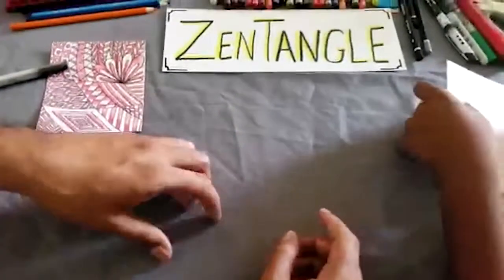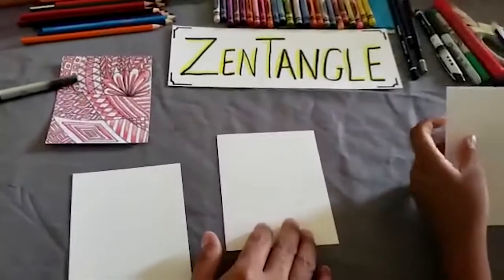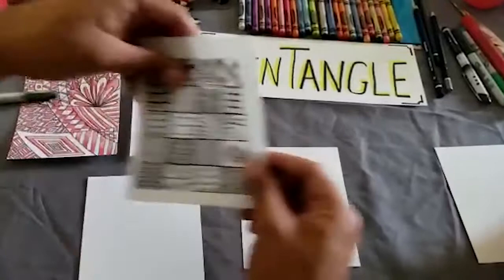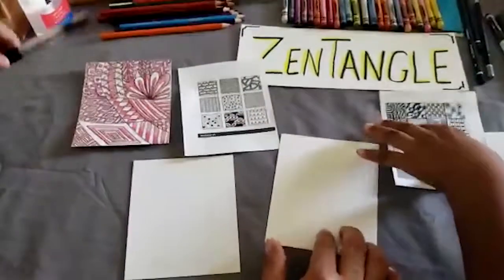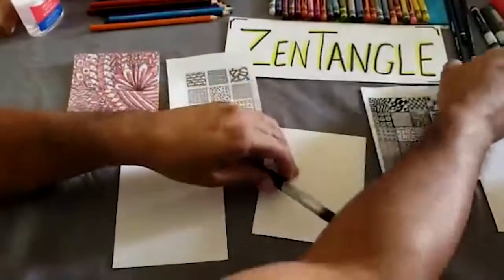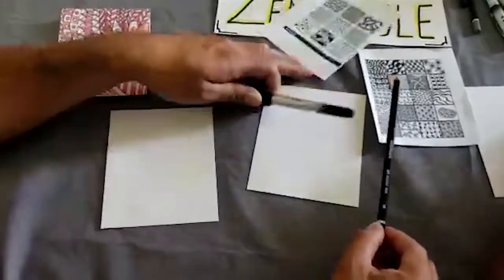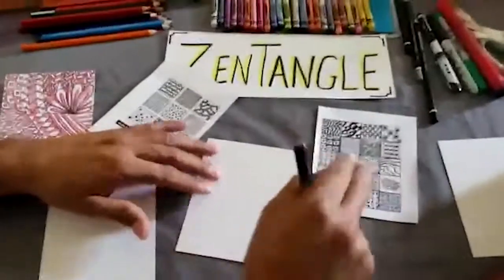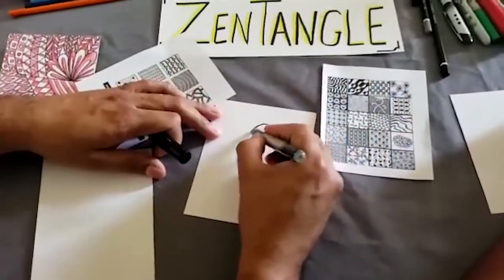So first we need our blank paper. Thank you very much, my little helper. Then we have some patterns here for Zentangle, and then we can create a starting point. I'll go straight with the marker. You can use your pencil to outline the shape first and the patterns, and then from there you can put it in marker. But for now, this is what I'm going to do. I'm going to use this pattern, and I'm making it my own.